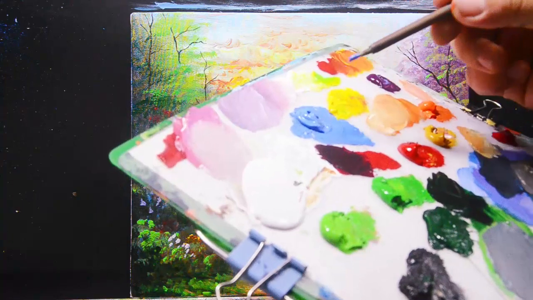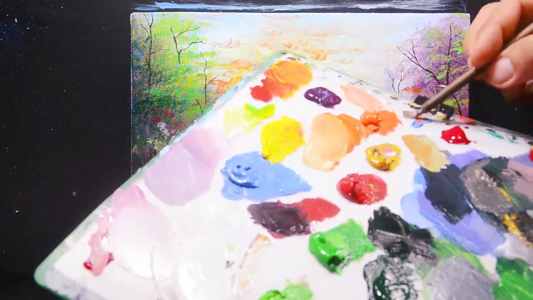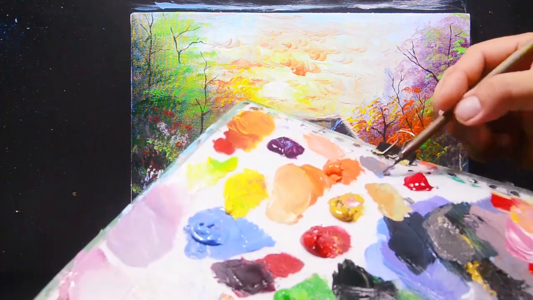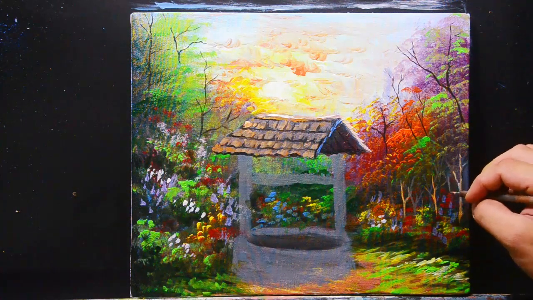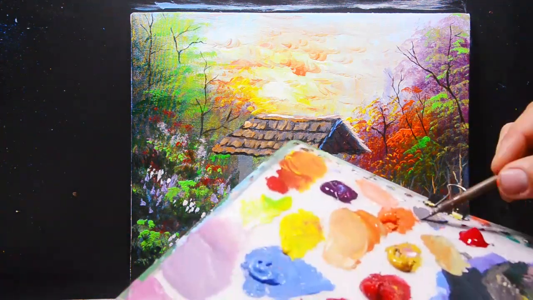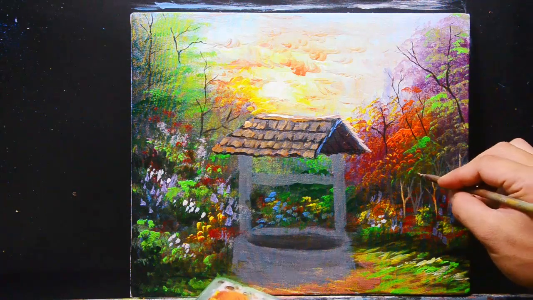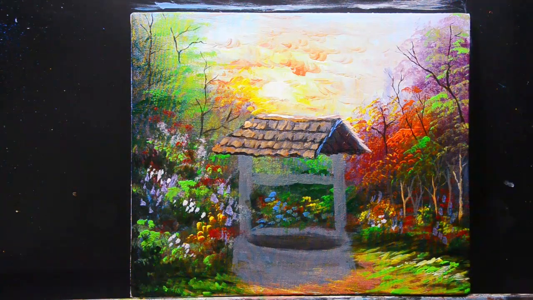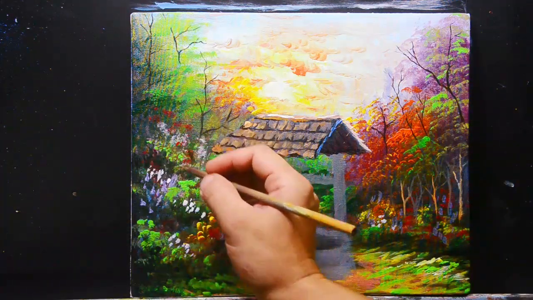Then the blue color, the cobalt blue and the orange yellow. I'm gonna mix these two colors. Just paint here also. Just looking good in that area there. And also this one.